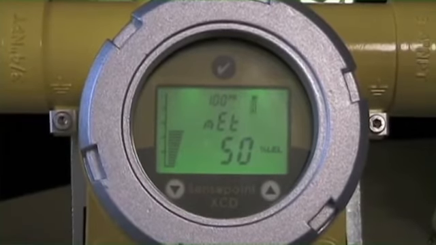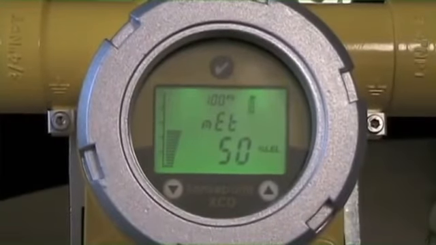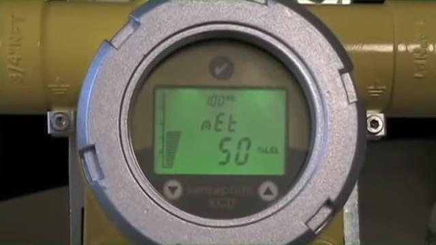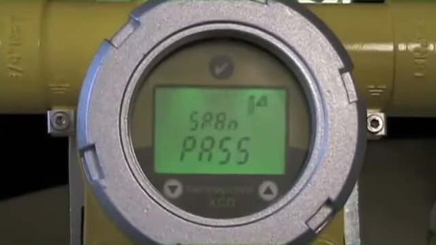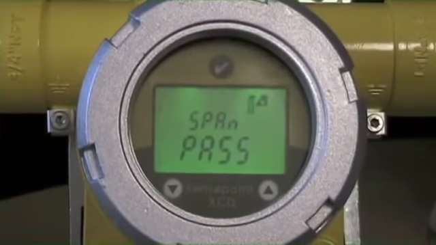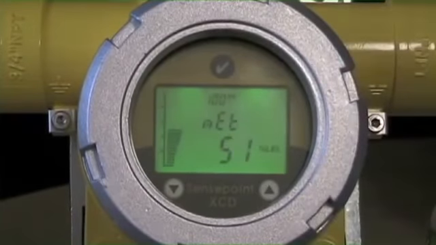So as soon as I see stability and I have a stable output, you can see how it's kind of plateauing here on 50%. I feel like I've got a solid, reproducible signal. I simply check mark it, accept it. It lets me know that that's acceptable. It accepts that calibration, and then it goes into a purge.